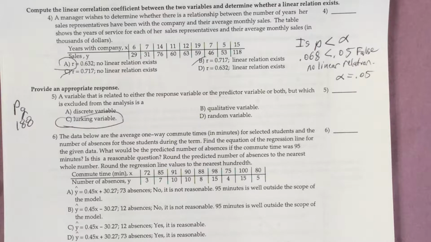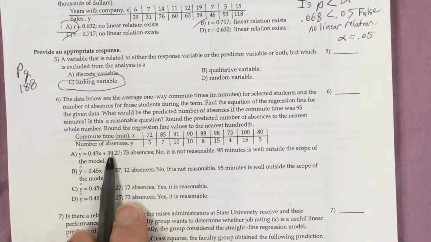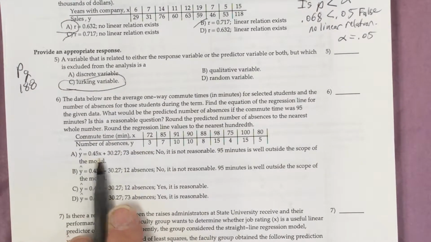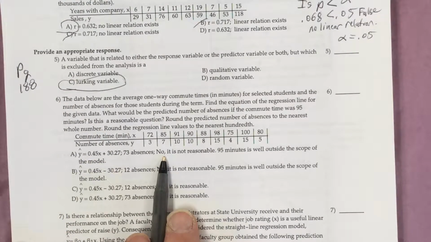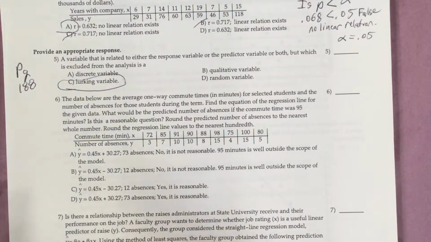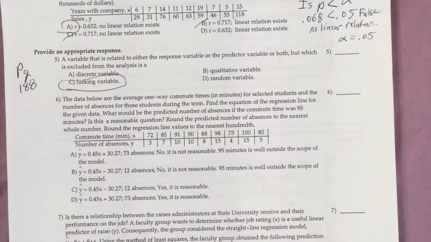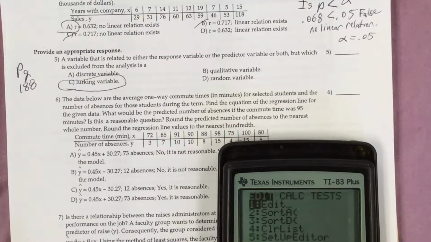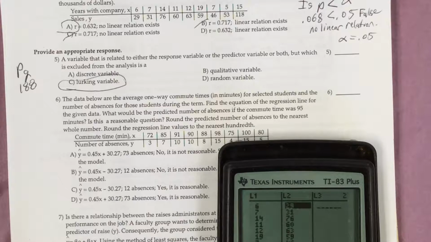Okay, so let's take a look now at question 6. What is the question asking here? It wants the equation of the line of best fit. It wants to know if these choices are reasonable or not reasonable for question 6. So in order to find the equation, we can take a look at the data here. We're going to plot this into the calculator again, so we're going to go back to our lists and enter it here.